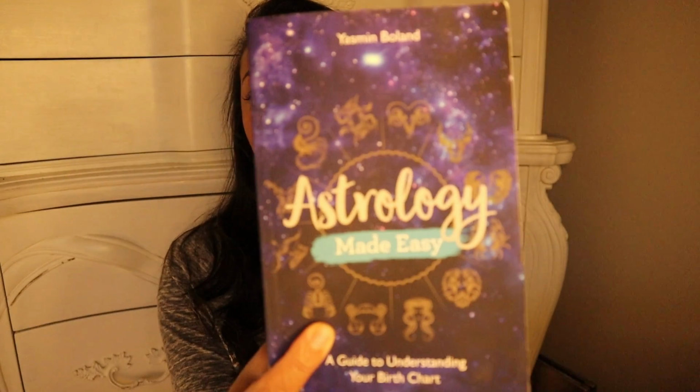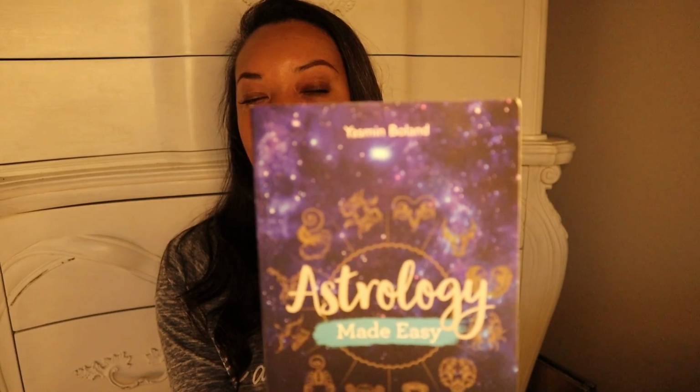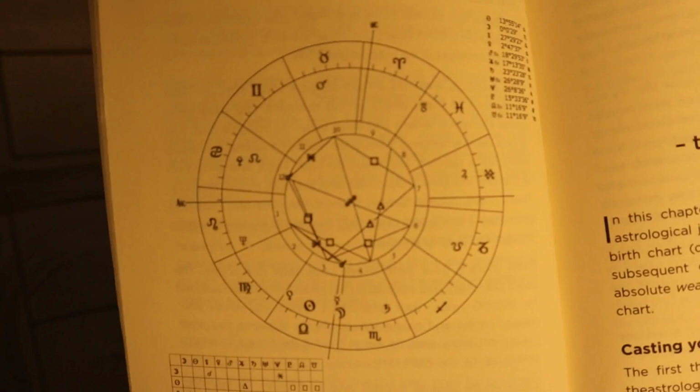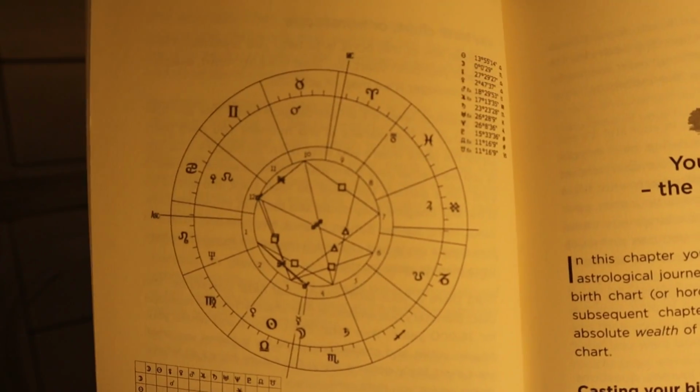You need to know where you were born, what day you were born, and what time you were born. And I like to go to astro.com and you can plug in your birth time, place, and date, and then it will give you a chart that will be your natal birth chart. I have a book here called Astrology Made Easy by Yasmin Boland. And here's just an example of a birth chart.